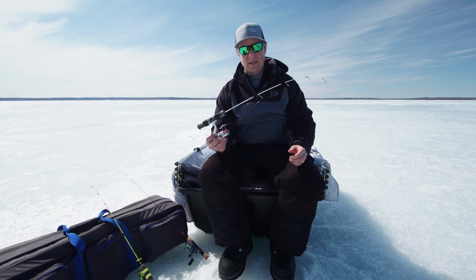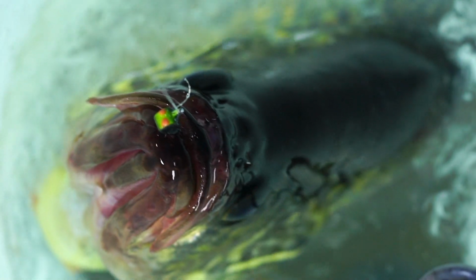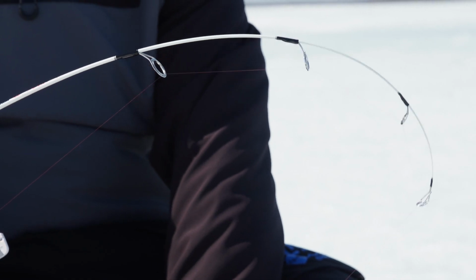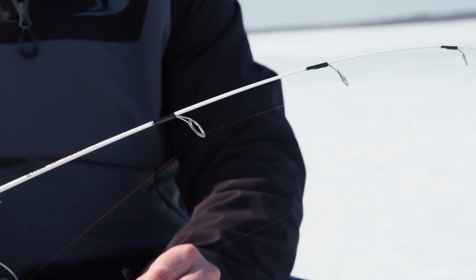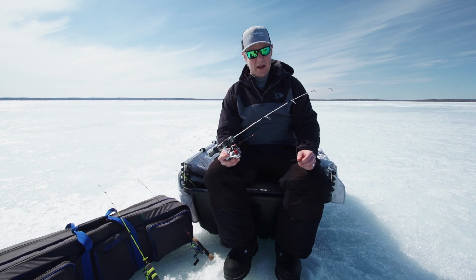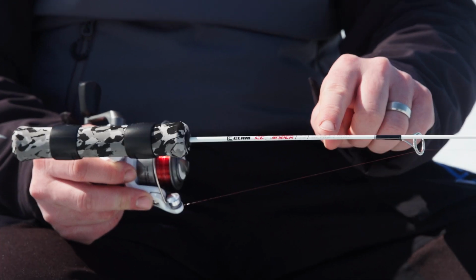This is another entry series rod. You can fish anything with this: perch, you can fish crappies, you can fish walleyes. Great rod, pretty parabolic, you know, even bend all the way through, and just a great all-around fishing rod. The Ice Spider by Clam. This is a 24-inch. My kids love using this rod.